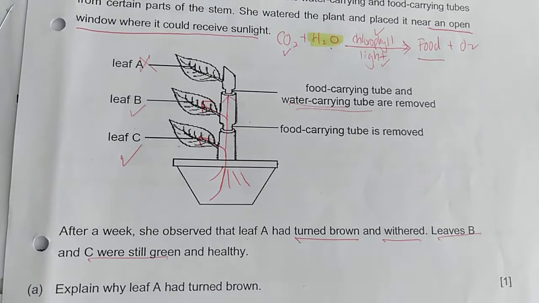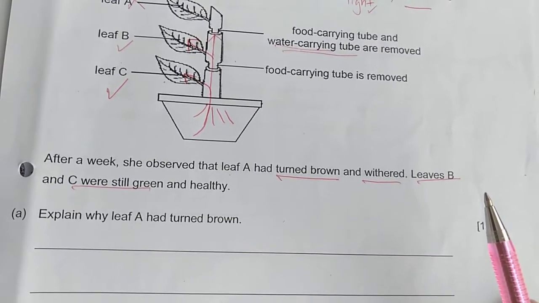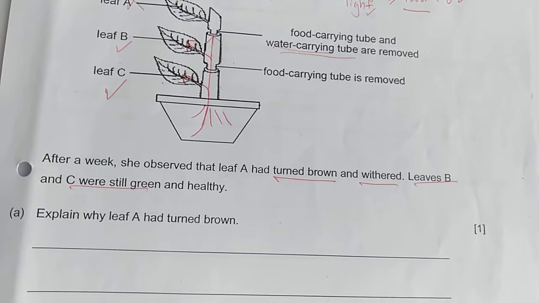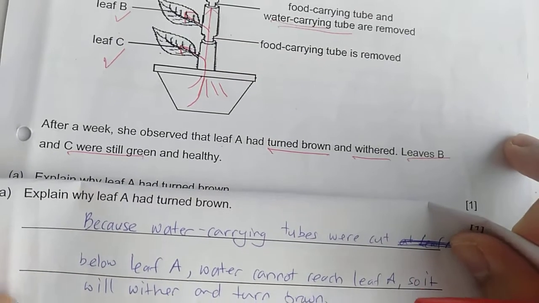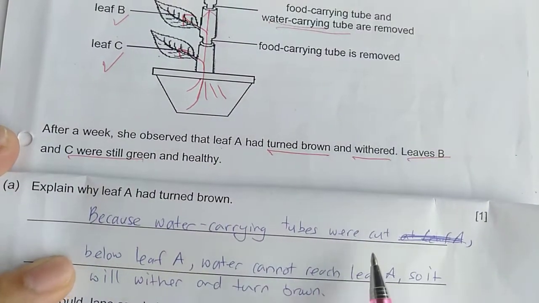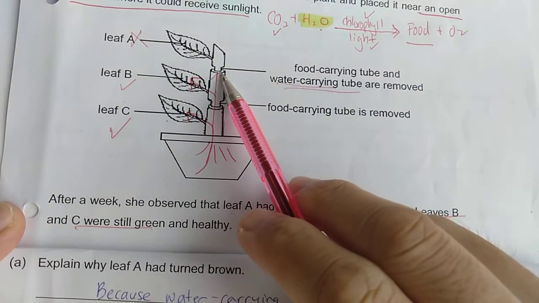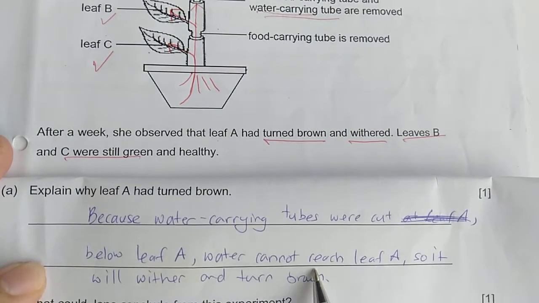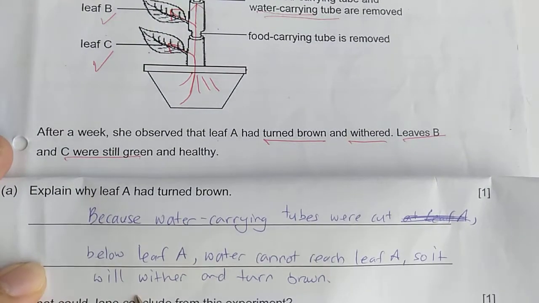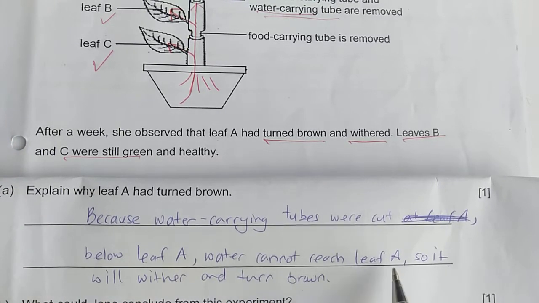So basically I just explained to you the explanation for why leaf A turned brown. The explanation is found here. Leaf A turned brown because the water carrying tubes were cut below leaf A, you see? So what if they were cut? Water cannot reach leaf A, so it will wither and turn brown.